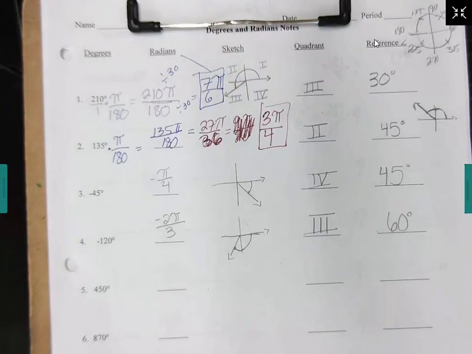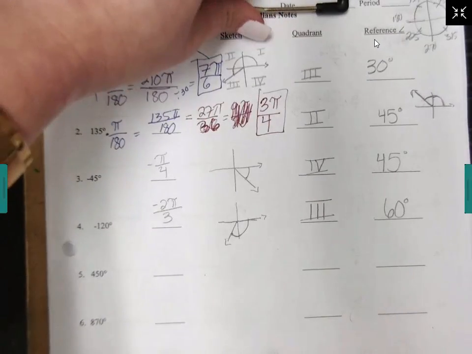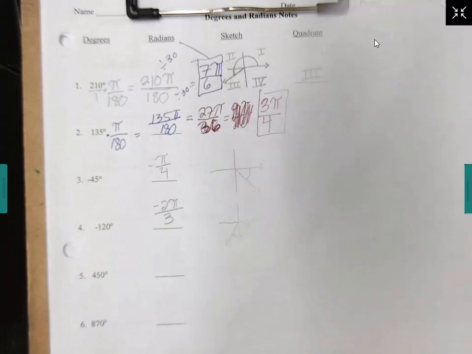So you don't ever have a negative reference angle. You'll never have a negative, no. Because no matter where you are, look at it this way.